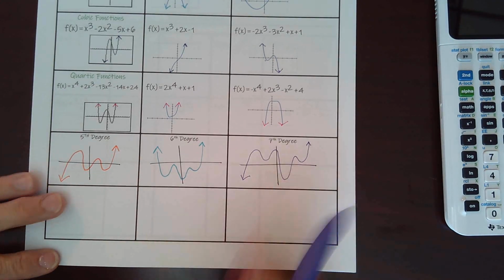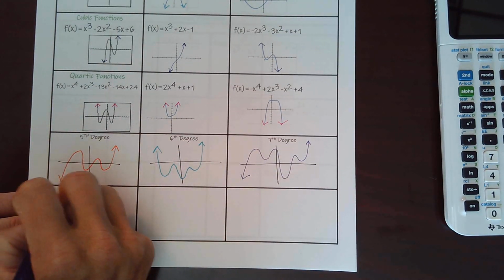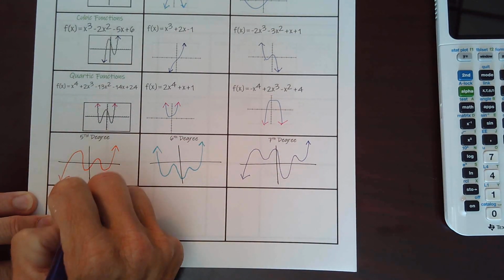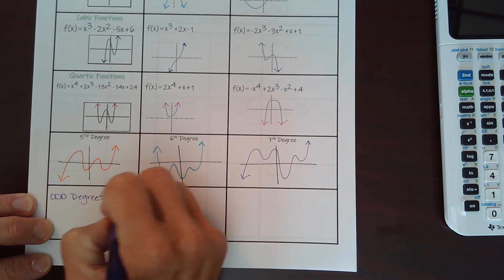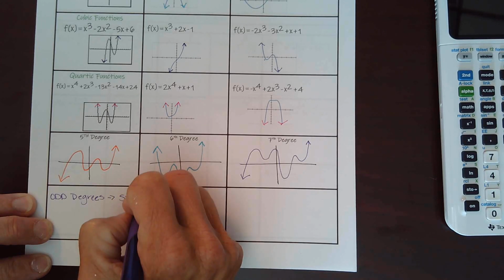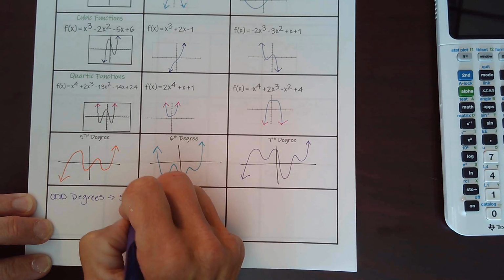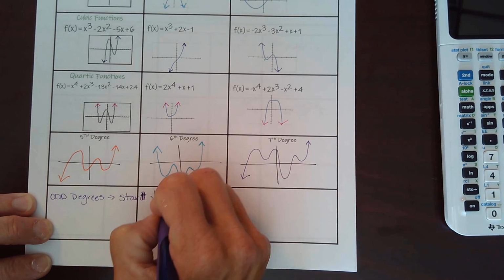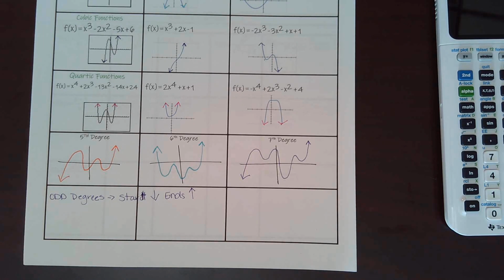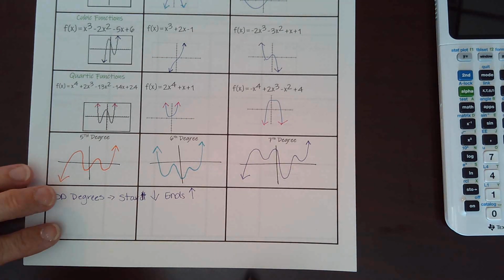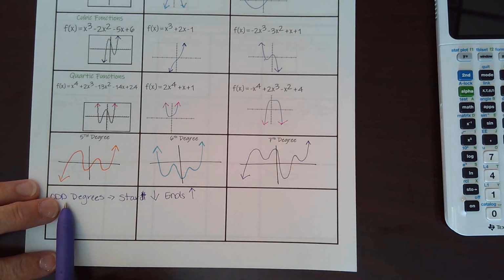So I'm going to raise this up. Odd degrees start down and end up. All right, so those are odd degree functions.